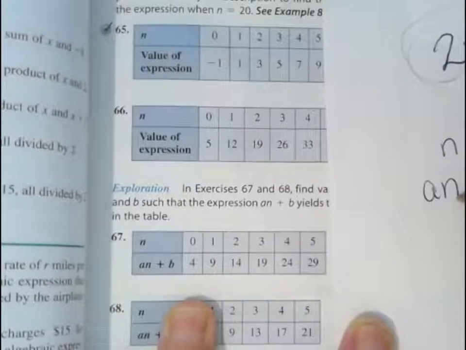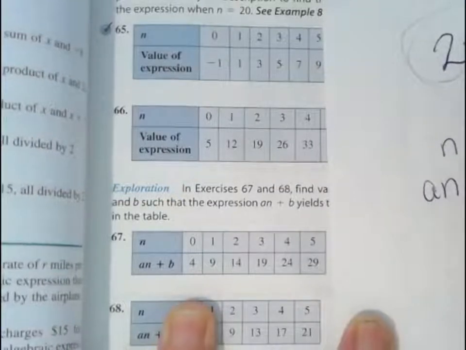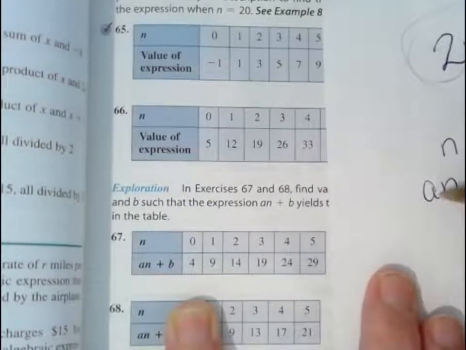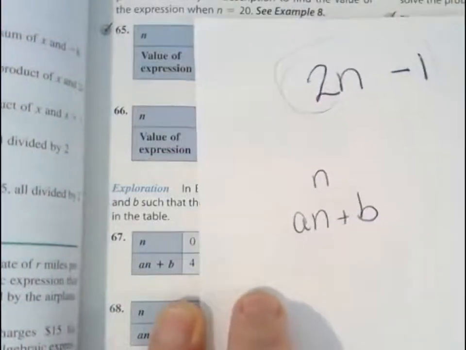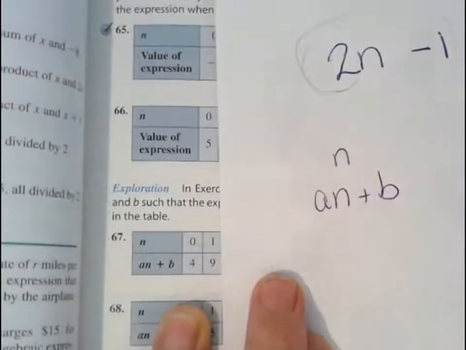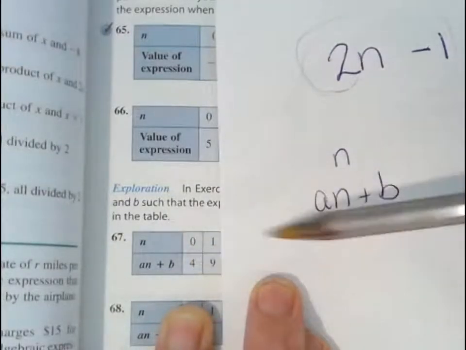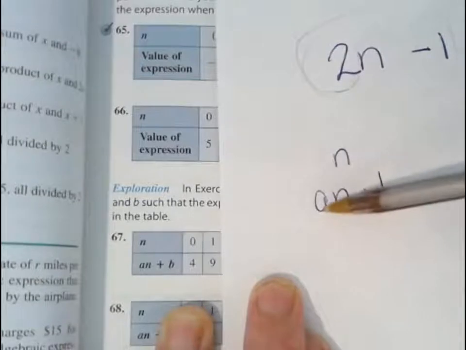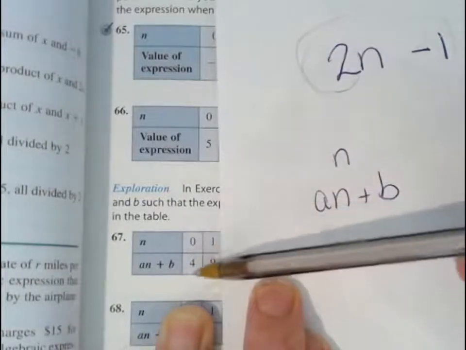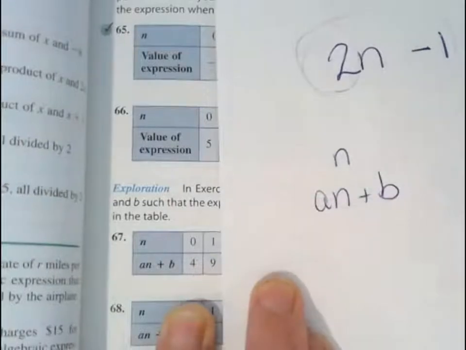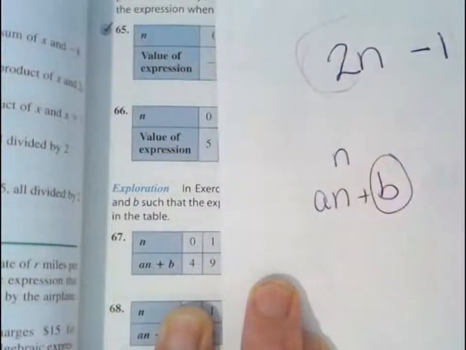So if n is 0, remember that anything times 0 is 0. So that helps us in this problem. Sorry, can't see that very well. When n is 0, it doesn't matter what a is, and the value is 4, which means b has to be 4.